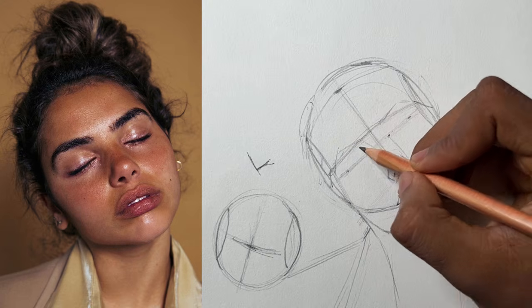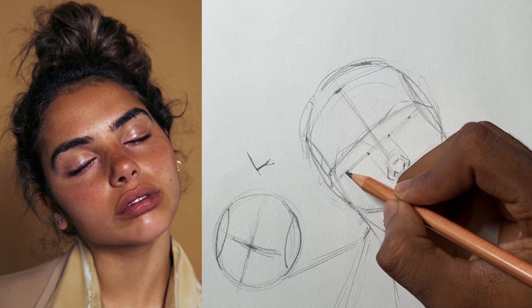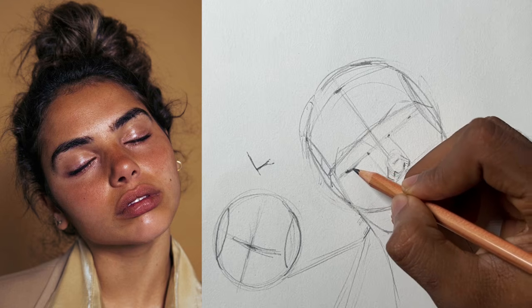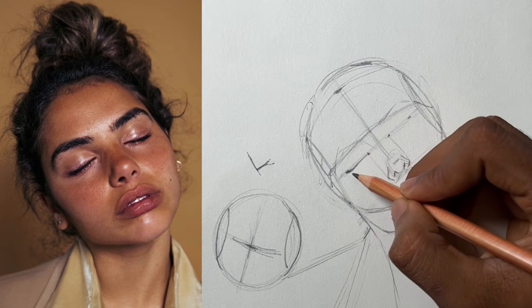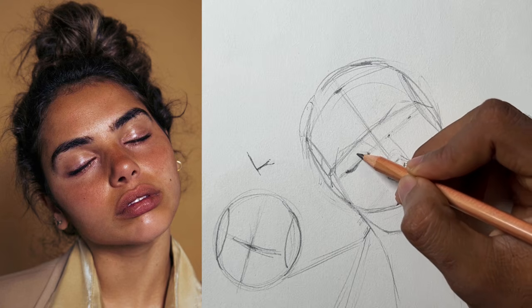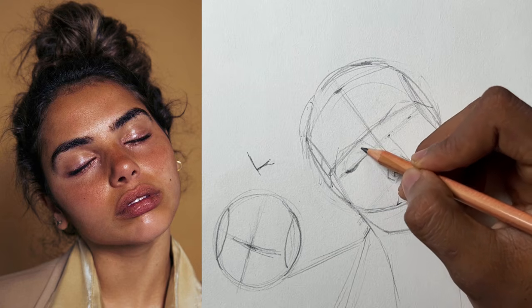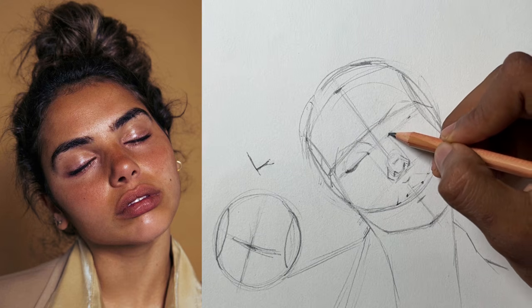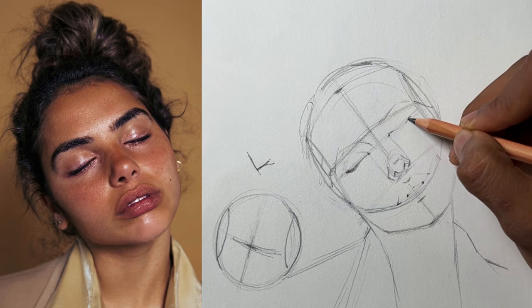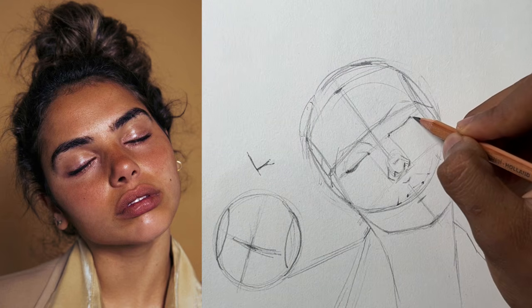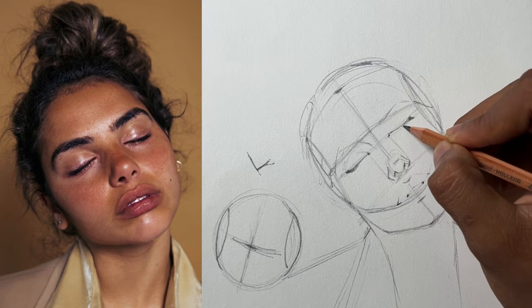All right, now let's draw the eyes. So we're gonna just draw two dark lines. We're just gonna draw dark lines here because our eyes are closed. So this is enough. Now let's draw the other one. So whenever you draw the eyes that are closed, focus on the eyelashes, right? Just darken those lines, make it thicker.